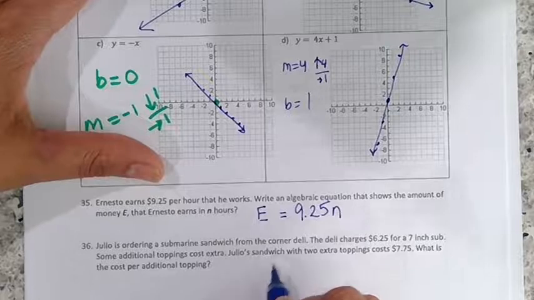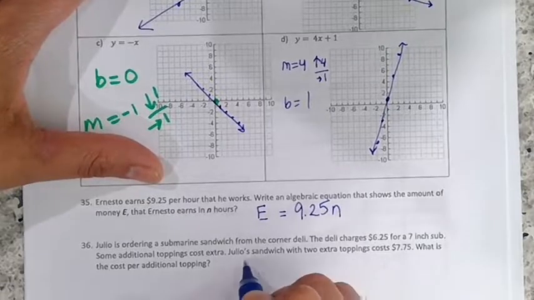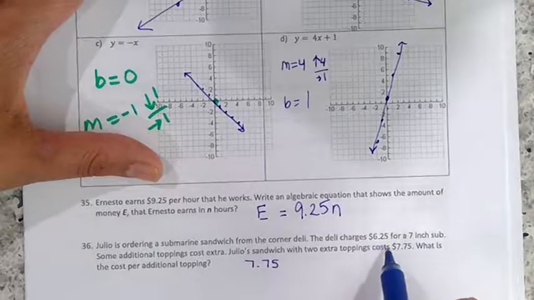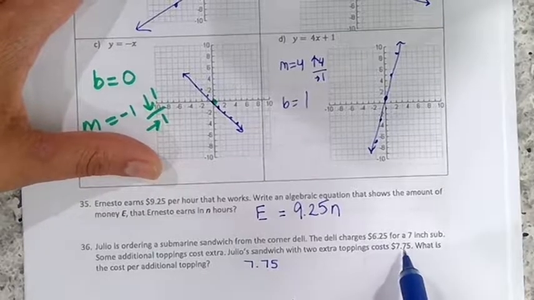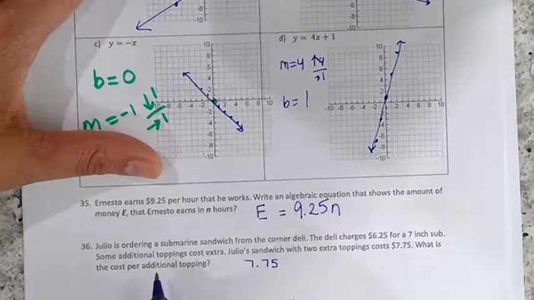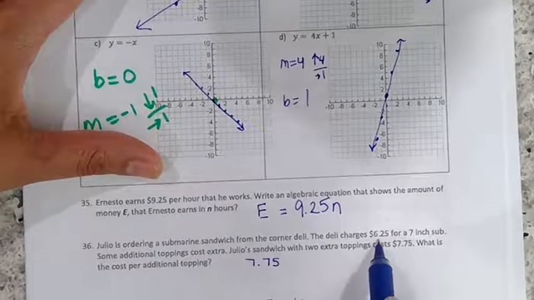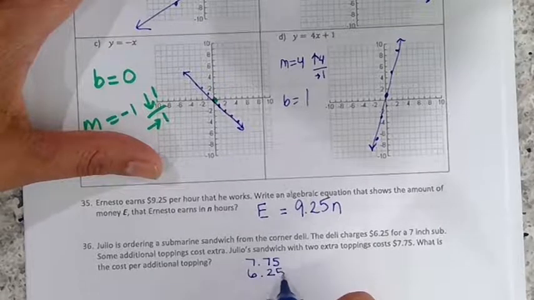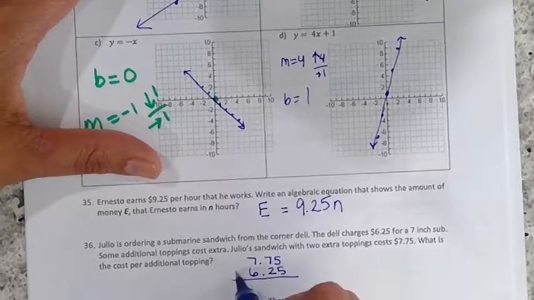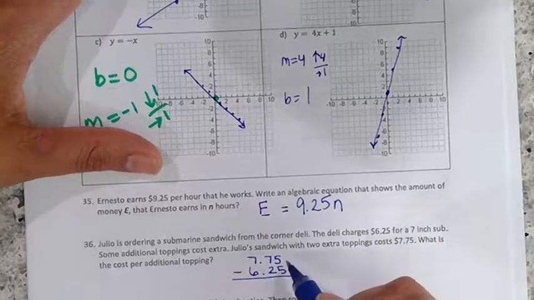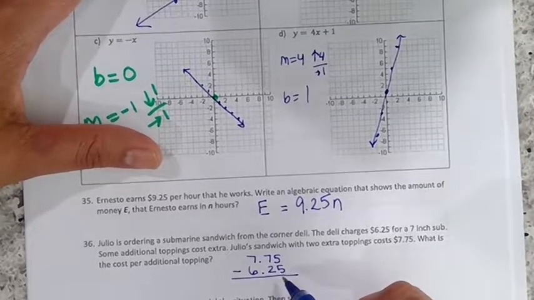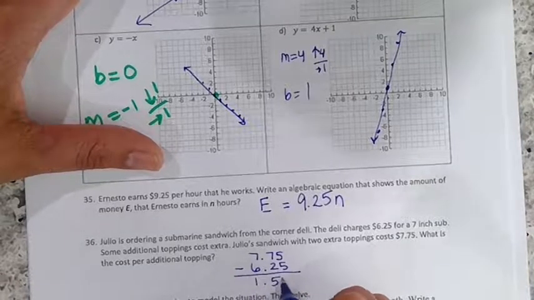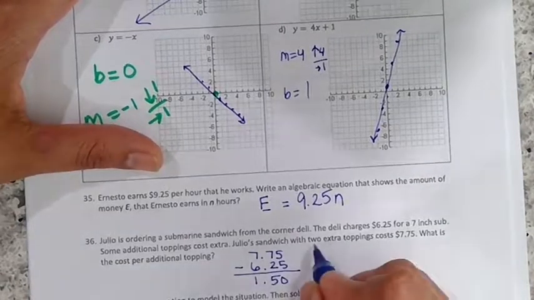They charge $6.25, but he paid $7.75. Why did he pay $7.75? Oh, because he got 2 extra toppings. But a regular one costs $6.25. So if he had not gotten those 2 toppings, he would have paid $6.25. So we want to find the difference between $7.75 and $6.25. So what's that difference? So he paid $1.50 more for his 2 extra toppings.